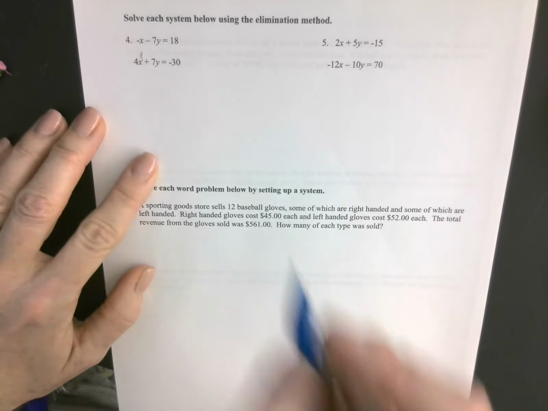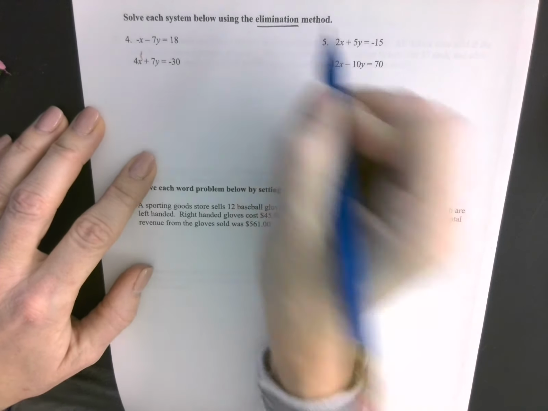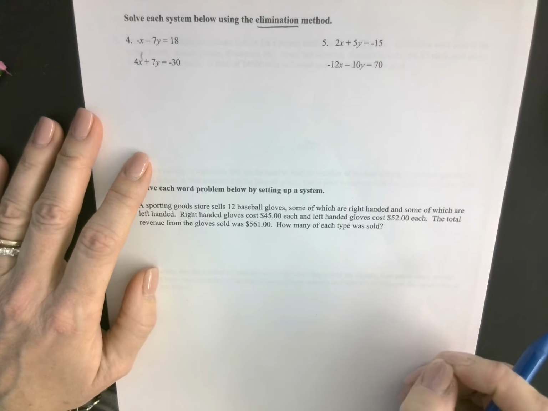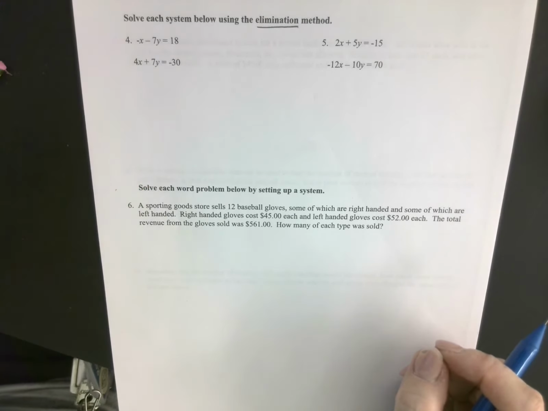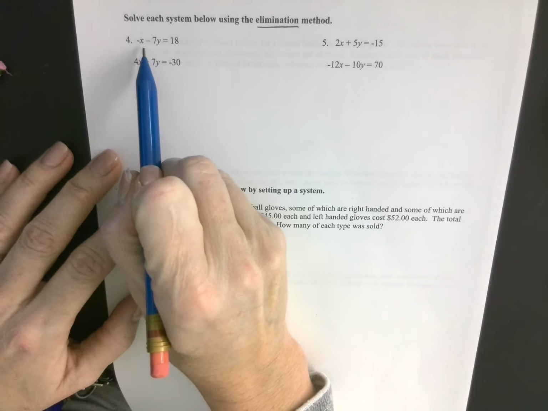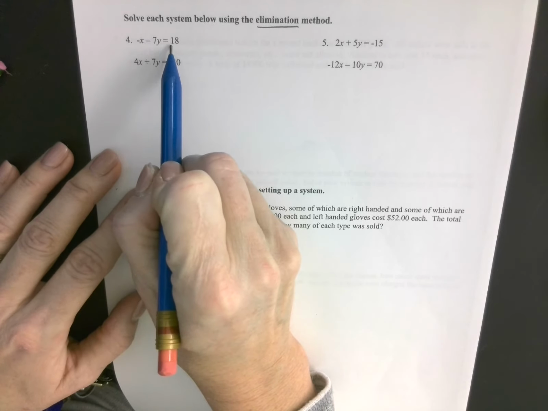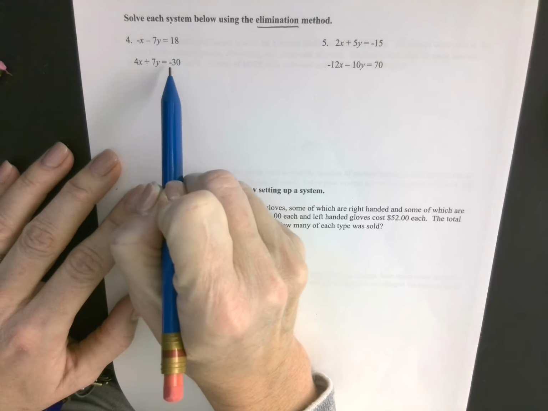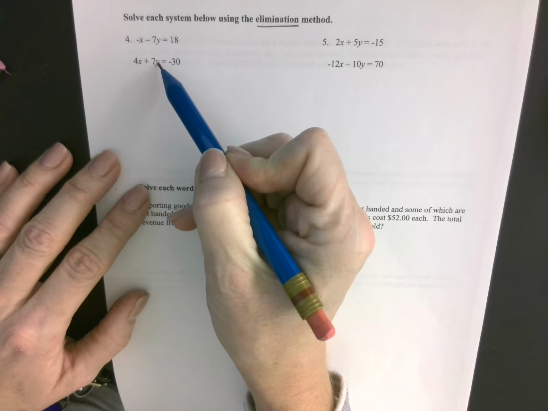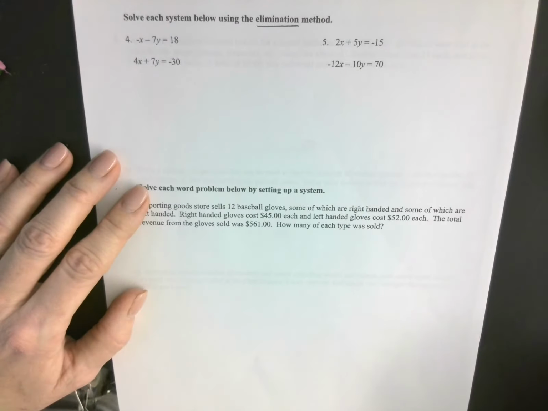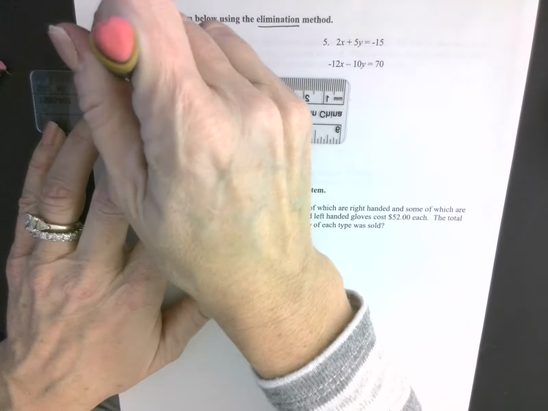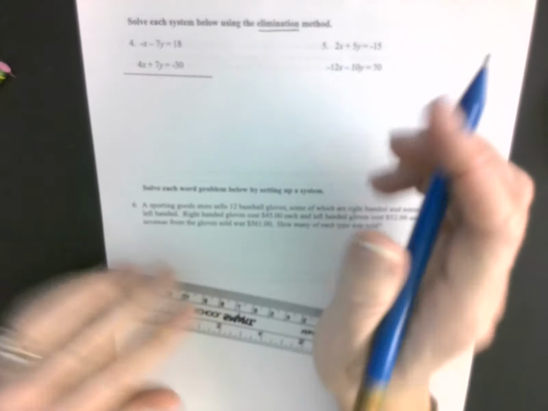The next two systems we are going to solve using the elimination method. So we're looking to see if we can get one of the variable terms to be eliminated by adding opposites. If you look in the first example, negative x minus 7y is equal to 18 and 4x plus 7y is equal to negative 30, you see here that the y terms in the two equations are opposites of one another. When we add opposites, we get a sum of 0. So we're going to add both equations.